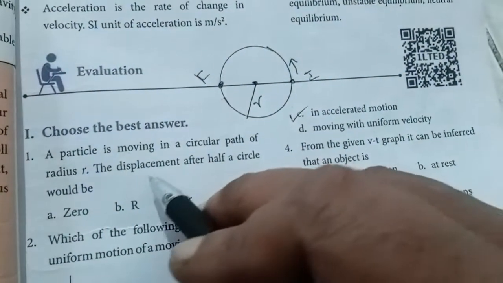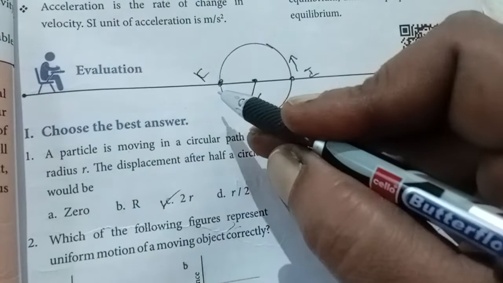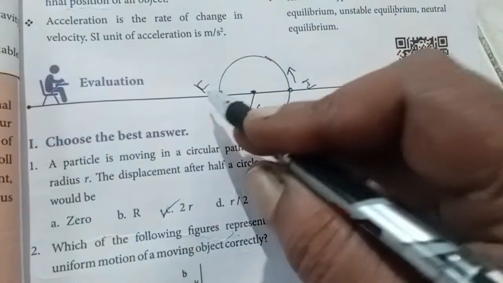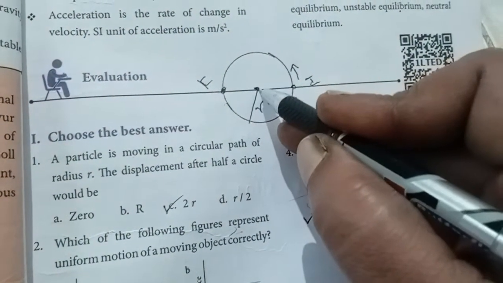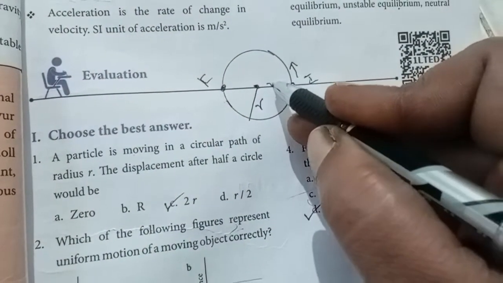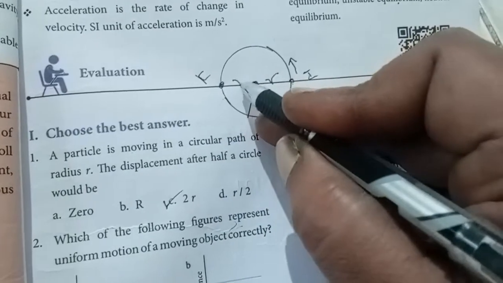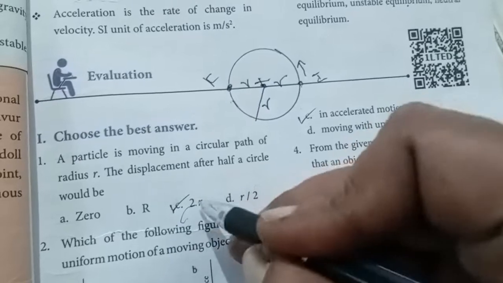Half a circle means this object covers half a circle. And what is the displacement? Displacement means the distance between the initial and final position. So from the initial position to the center, the distance is r. From the center to the final position is also r. So when you add these two, it gives 2r. So option C is the correct answer.